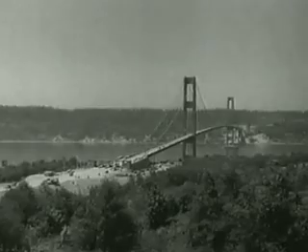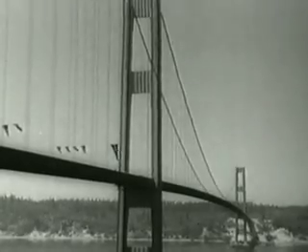It might be easier to demonstrate this if we look at a structure that's larger, where we can see the phenomena, one that's not dynamically balanced. This is historic footage of the Tacoma Narrows Bridge, built in 1940.